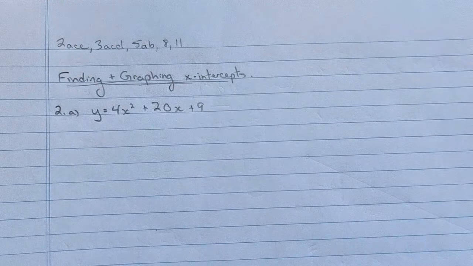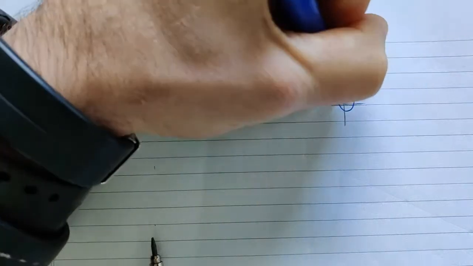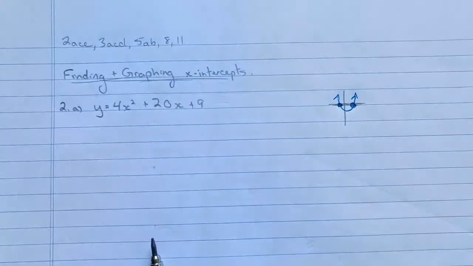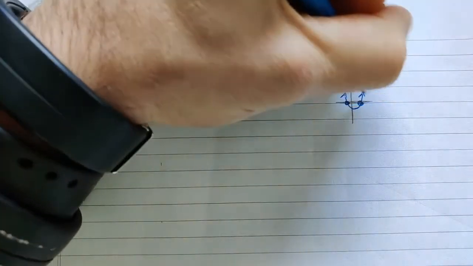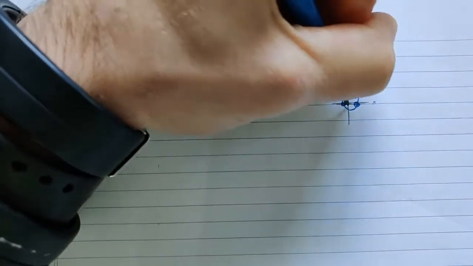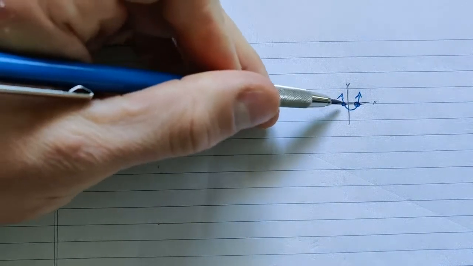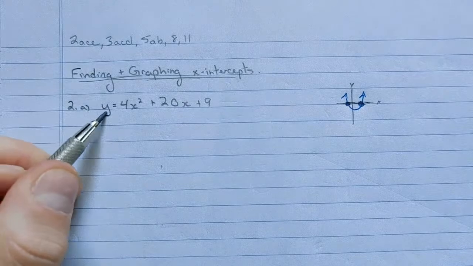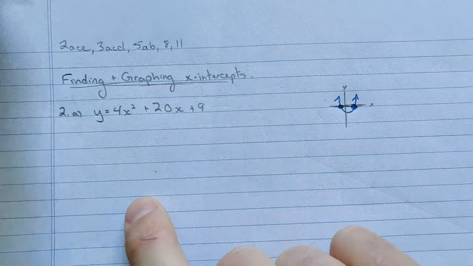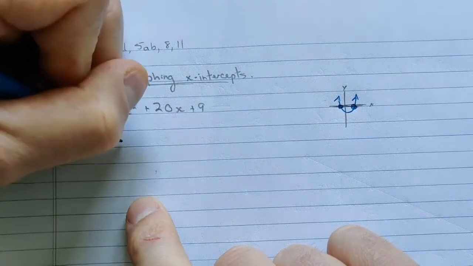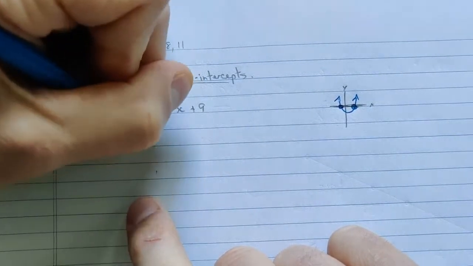When we're finding the x-intercepts in general, we're trying to find these points right here where the graph is crossing the x-axis. What's true in that case is that the y value, on our y-axis here, of those x-intercepts is going to be 0. So when we're finding the x-intercepts, before we factor, generally we'll set this equal to 0, and then we can go about solving this.